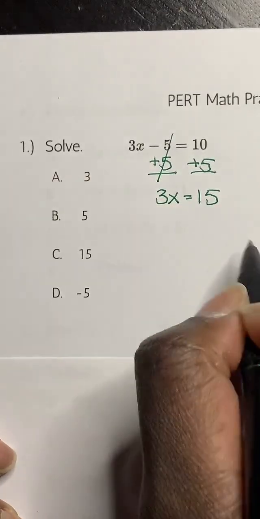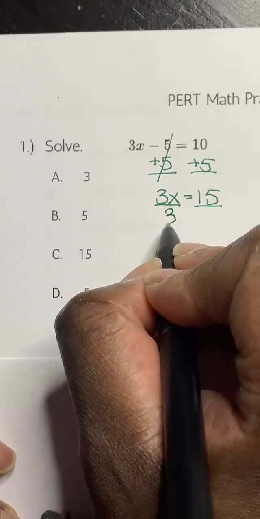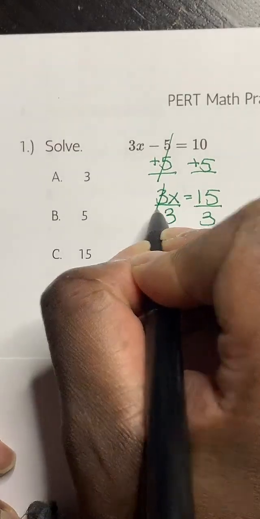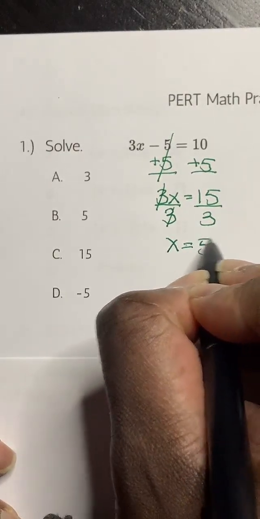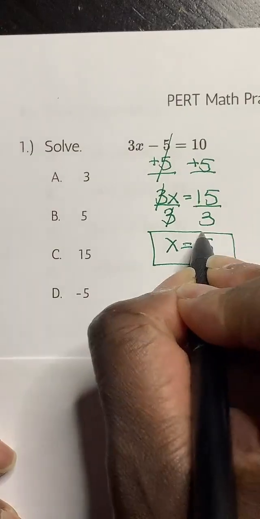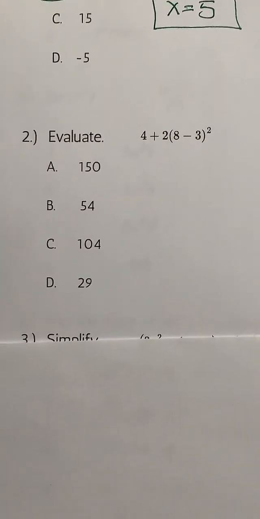So 3x means 3 times x. So I am going to do the inverse of multiplication, which is division. So the 3's cancel out. Now I got x is equal to 5. And we have done what we wanted to do, which was isolate our variable. All right, so let's try another one.